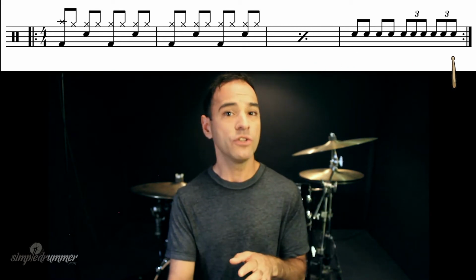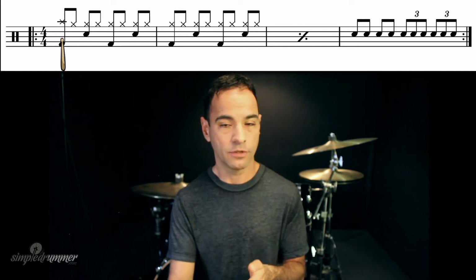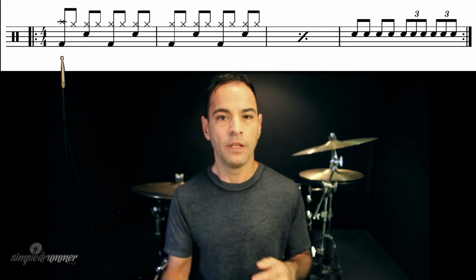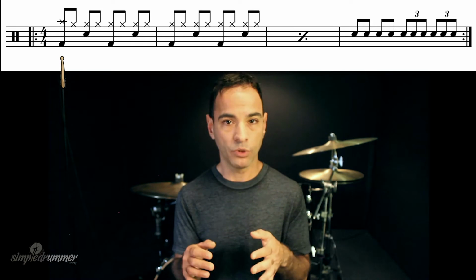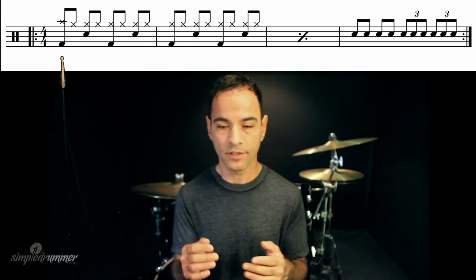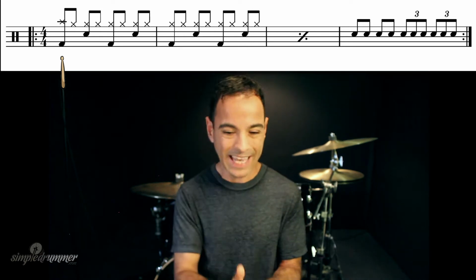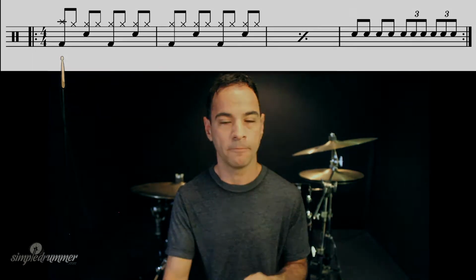Pay attention to the downbeat on the crash after you've played the drum fill. That's going to let you know if your triplets were too slow or too fast. You want to calculate it so that you land on the downbeat spot on. We're going to practice this exercise at 60 BPM, nice and slow, so that you can be sure that you're playing these two rhythms accurately. Here's what it's going to look and sound like.